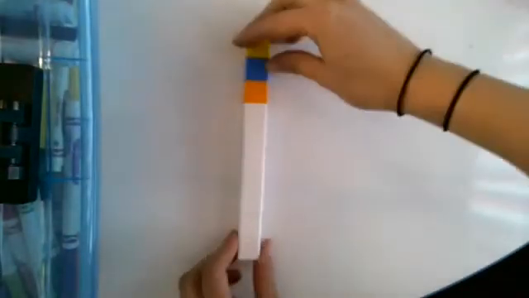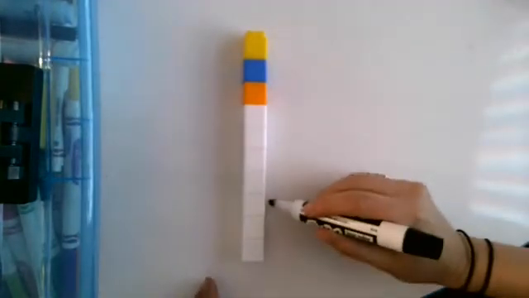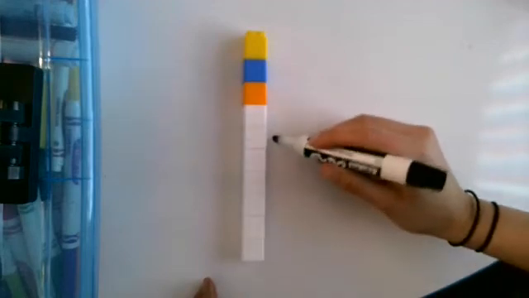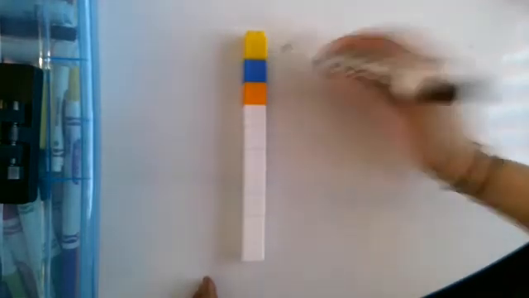All right, my in-class folks also have trains of 10. Will you show them your train of 10? Hold it up. Nice. We have a train of 10 Unifix cubes. So I have my train of 10 Unifix cubes right here, and you can see I have 1, 2, 3, 4, 5, 6, 7, 8, 9, 10.